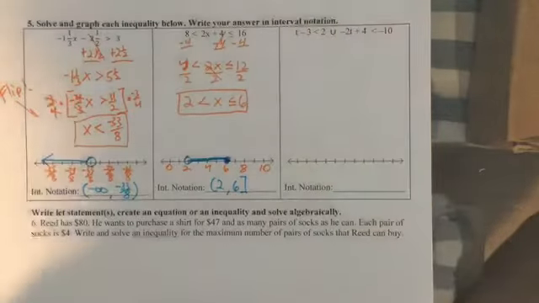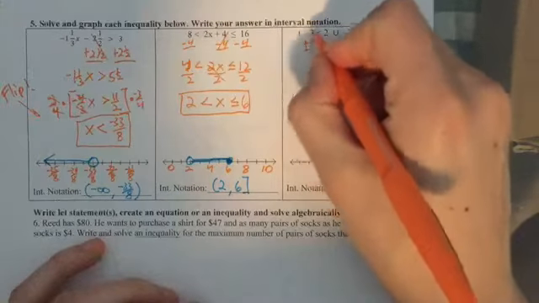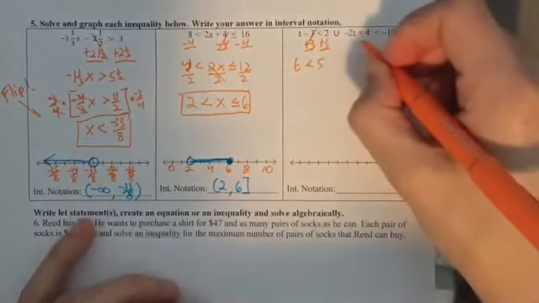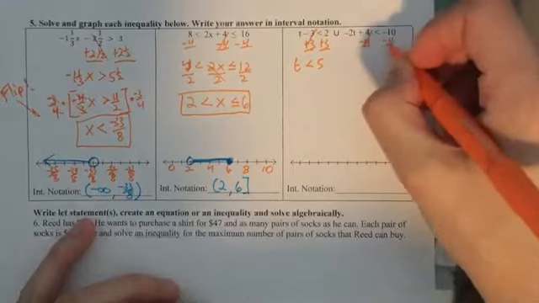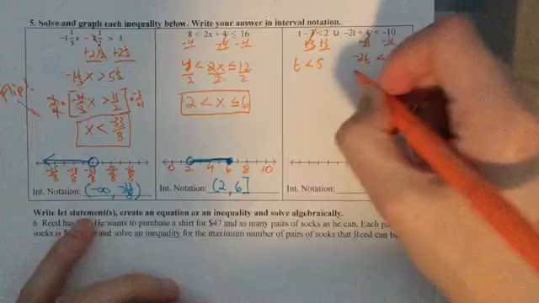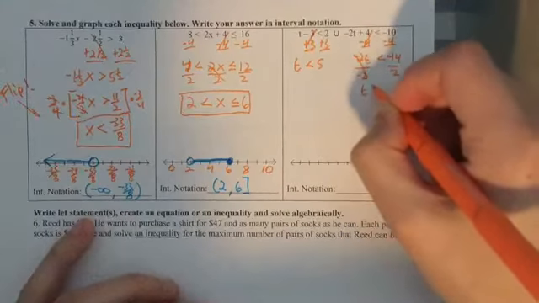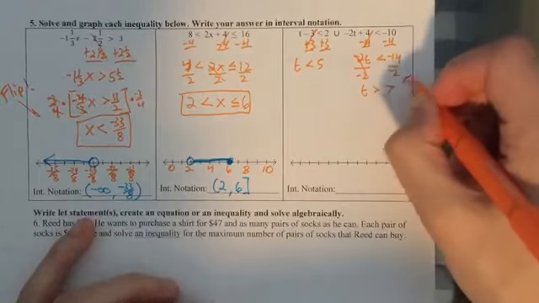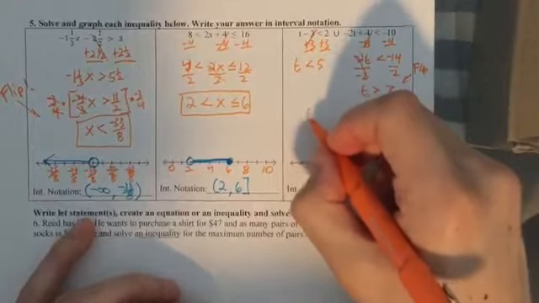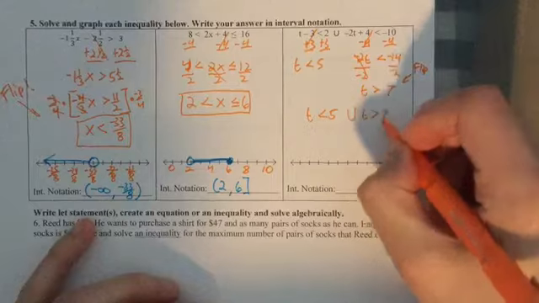Our third one, we have our disjunction, our or. Remember, we solve each inequality one at a time. So I'll add 3. T is less than 5. Now I'd go to the other one. Subtract 4 from both sides. Negative 2t is less than negative 14. Divide both sides by negative 2. So we've got a flip. T is greater than 7. We had that flip. Okay, now rewrite as a disjunction. T is less than 5 or T is greater than 7.